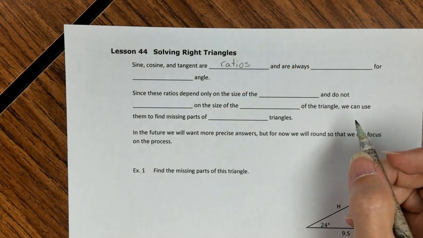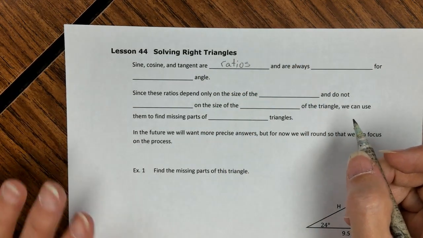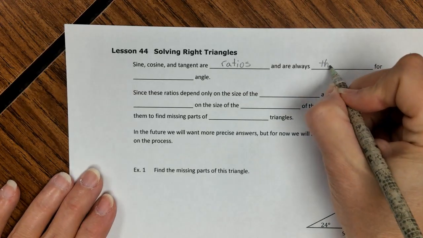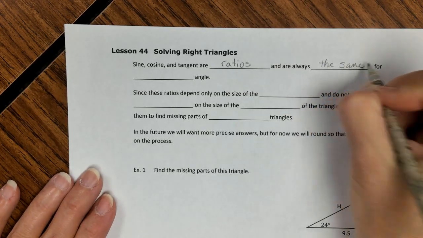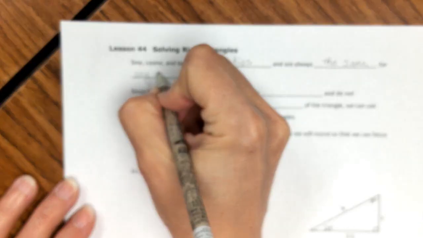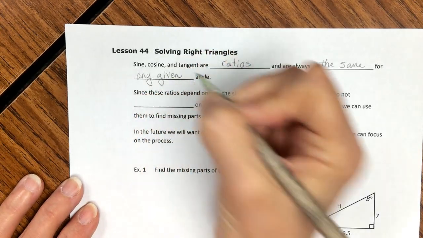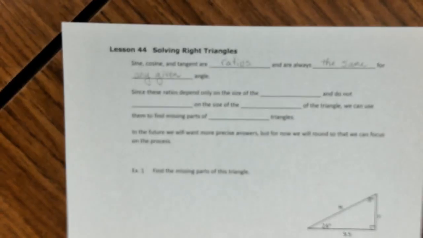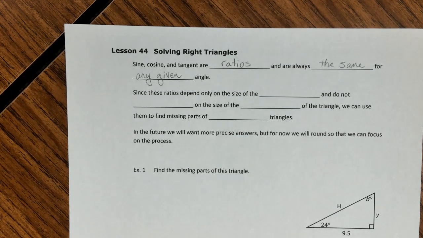And because they are ratios, they are always the same for any given angle. It doesn't matter how big the triangle is, how long the sides are. If you're talking about a 30-degree angle, the trig functions are the same every time. So the sine of 30 degrees is 1/2, no matter how long the sides of your triangle are.